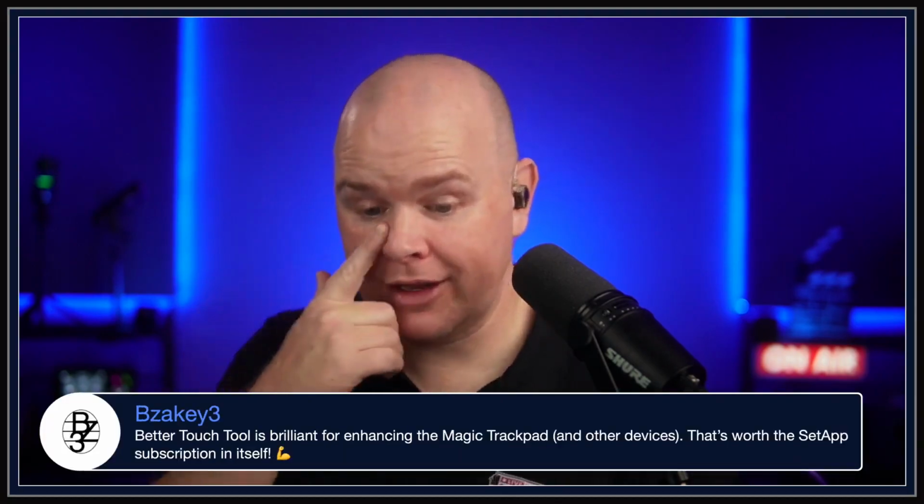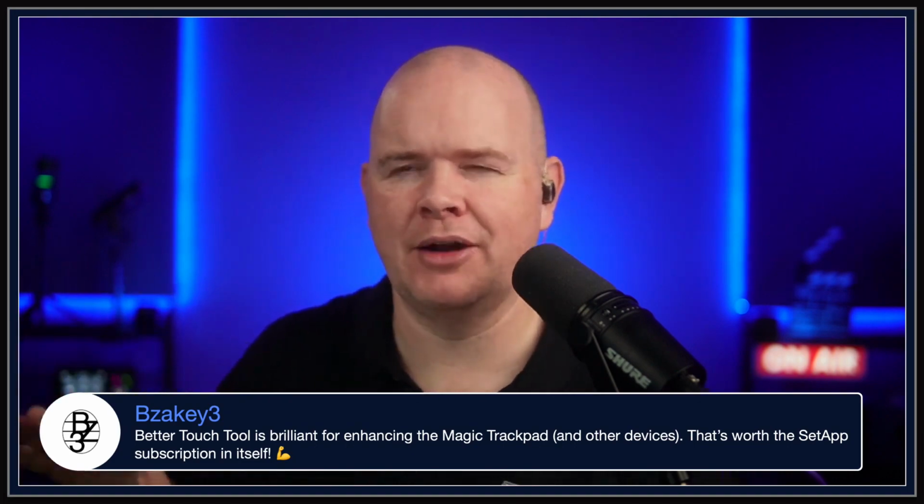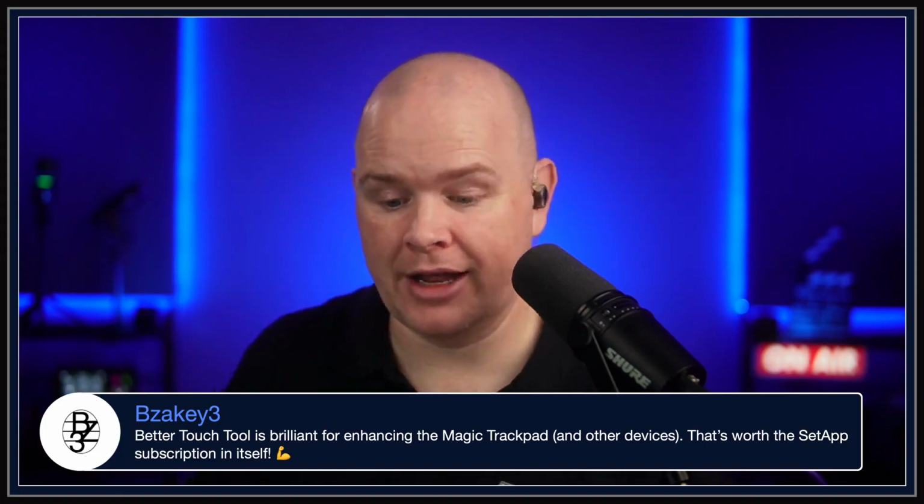Allegedly. Better Touch Tool is, so the thing is, I used to use Better Touch Tool before I even had this setup, when I was using a laptop with a trackpad. So yeah, Better Touch Tool is for adding gesture support and things like that to your trackpad. However, I only use a mouse these days, and I was using the Mac Mini, which didn't have a trackpad.